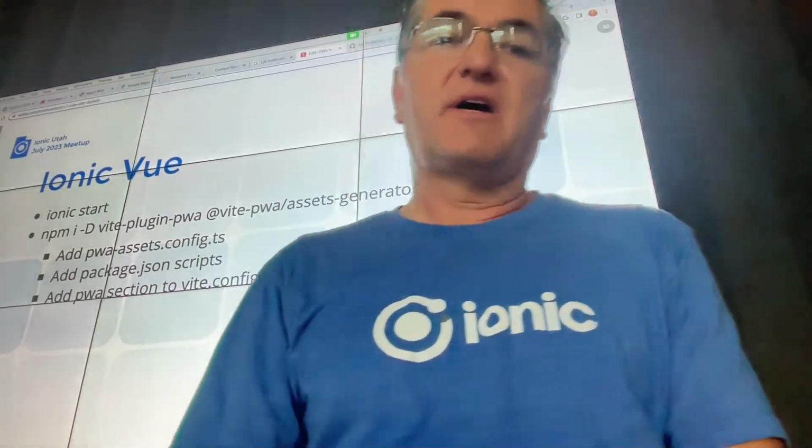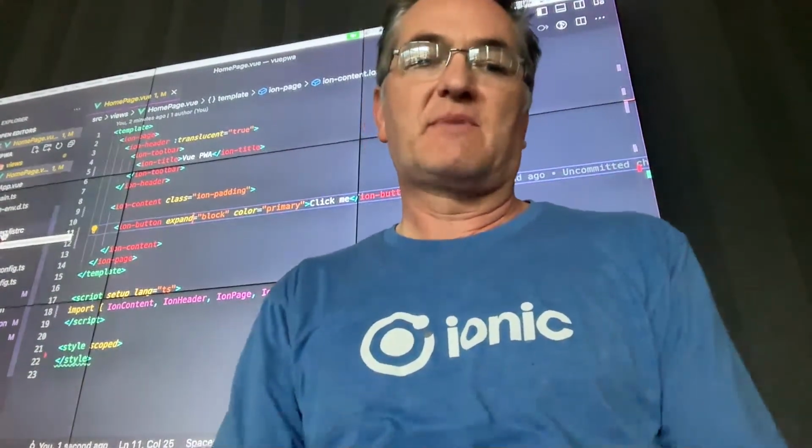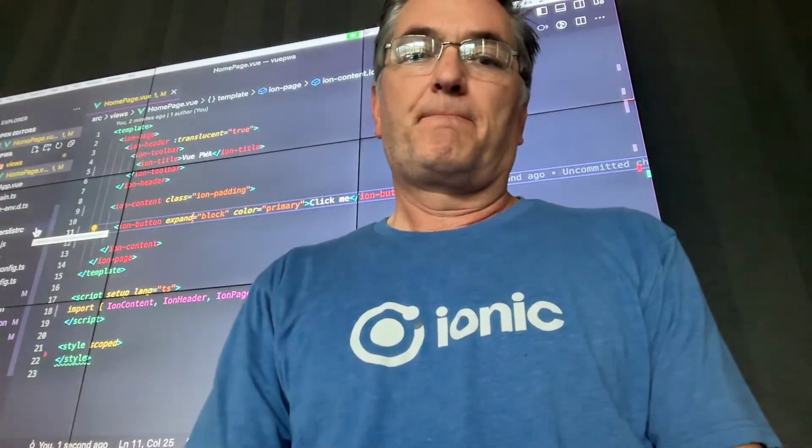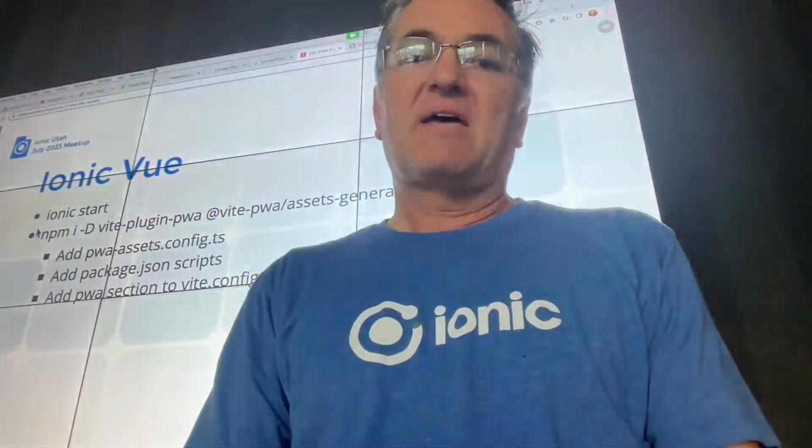So PWA assets config TS and vite config. Okay, so hope this doesn't get too confusing, but I'm going to be jumping between projects to copy some of that. PWA assets. All right, so I'm going to hop over here, PWA assets config. I'm going to just copy that file.